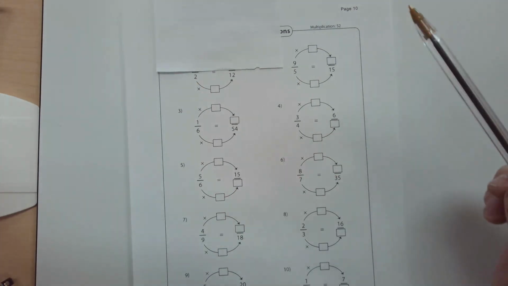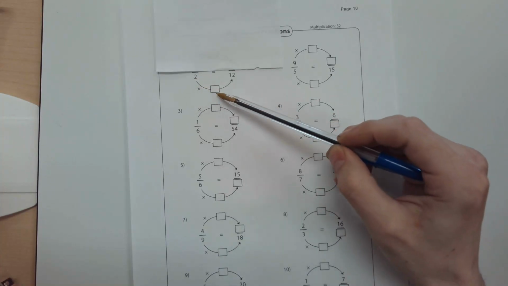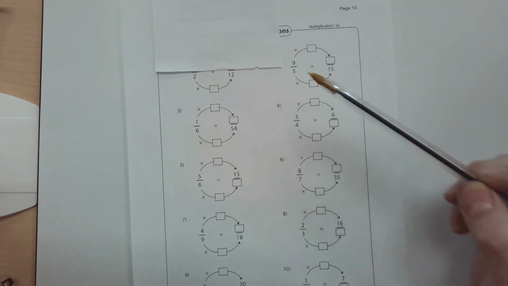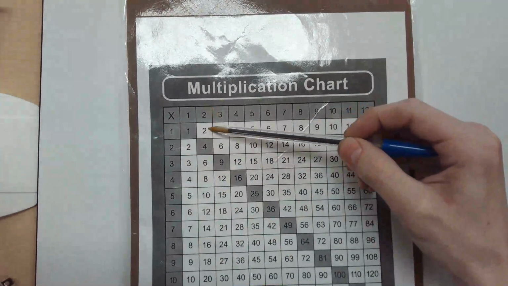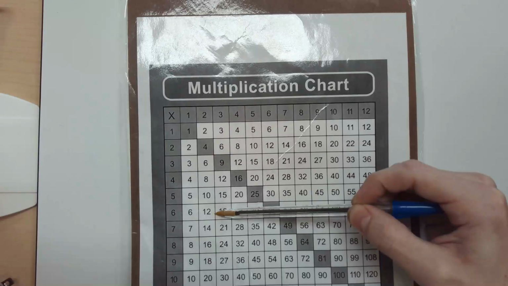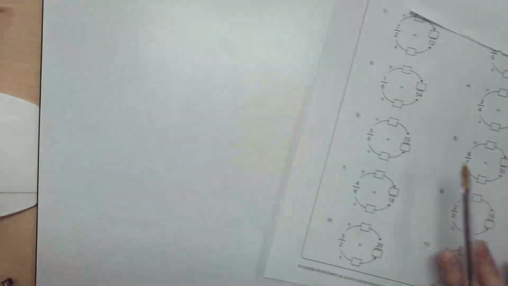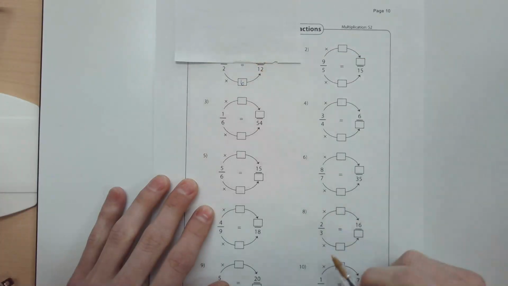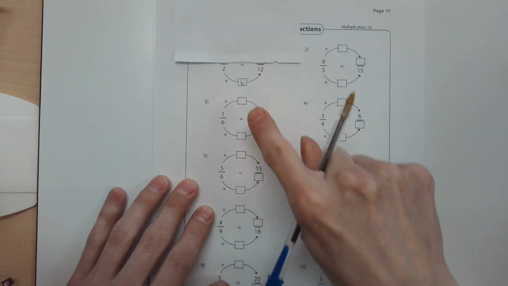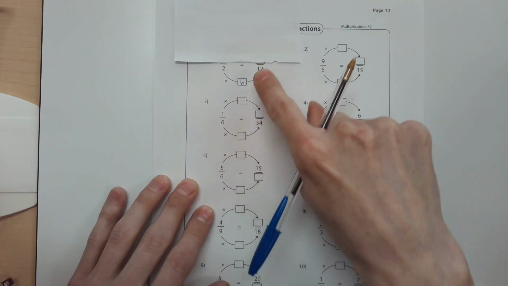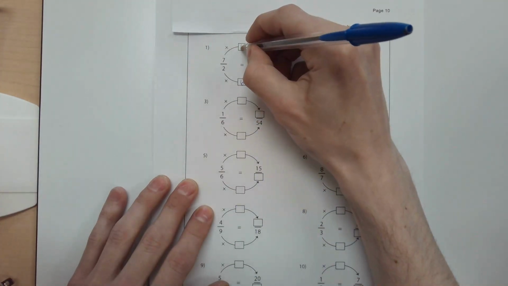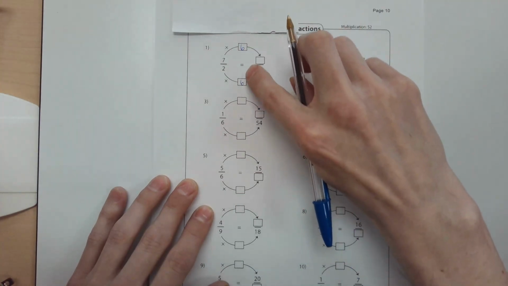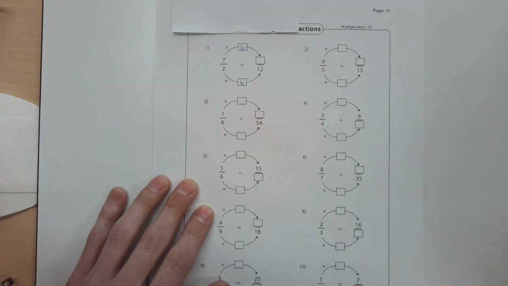Okay, let's ask ourselves the question: 2 times what equals 12? 2 times the number equals 12. 2 times 6 equals 12. Where does that 6 also go? Right above it. These two numbers have to be equal in order for this worksheet to work out.